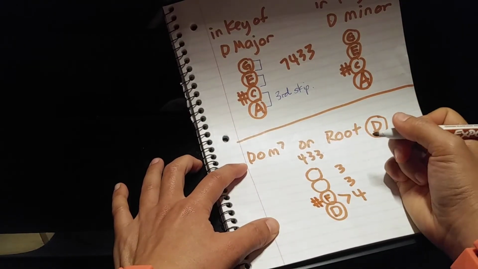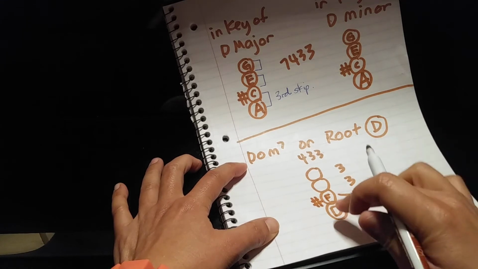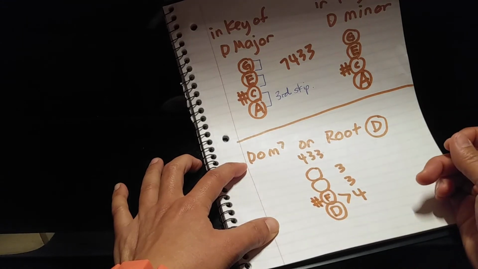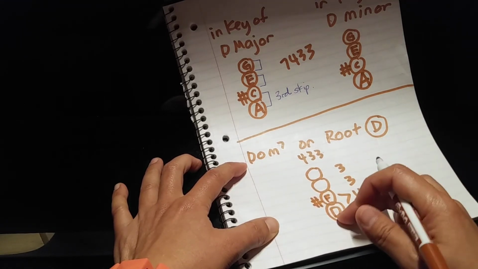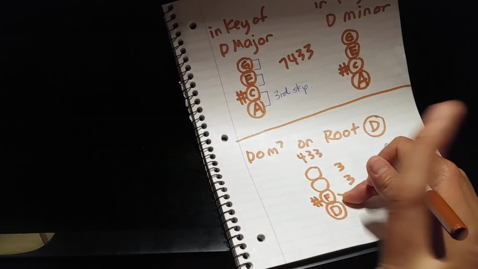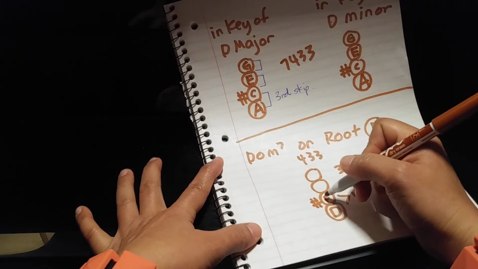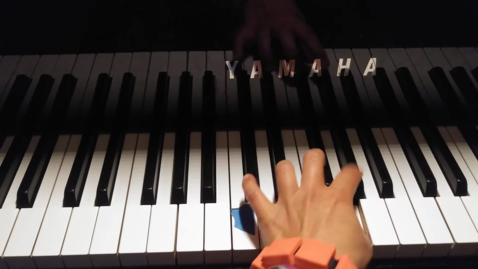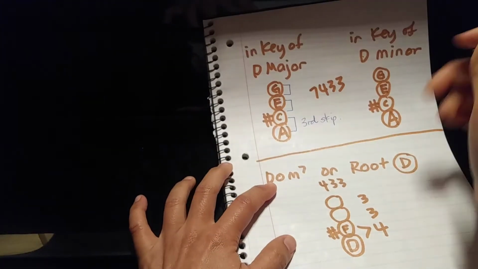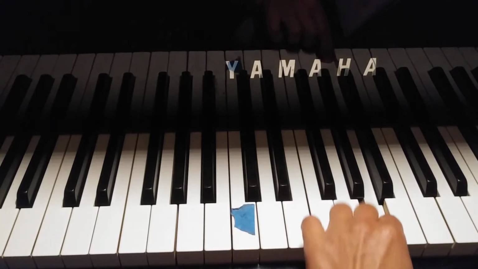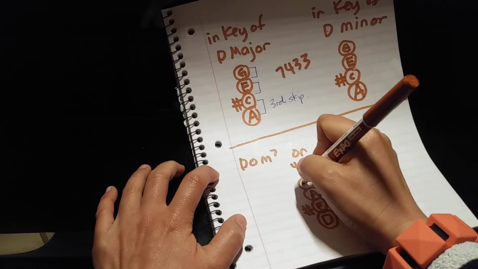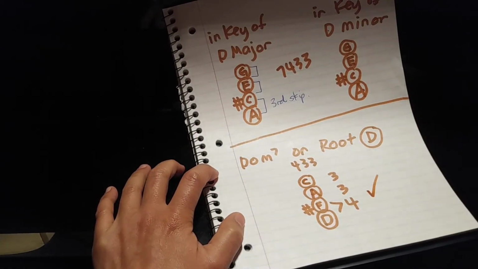Not G flat, because you only want to skip one letter. So D, you skip E, and then you go to F. If you call it G flat, it becomes D, E, F, like 2 letters in between. You only want 1 letter in between. D, F sharp, then count 3 half steps again from F sharp: 1, 2, 3, that is A. From A, you count 3 half steps again: 1, 2, 3, that is C. D, F sharp, A, C, correct.